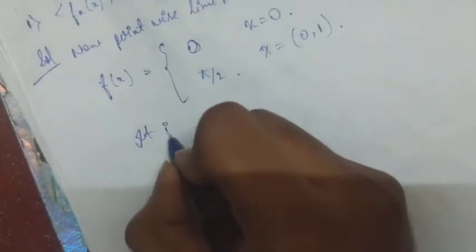We can see it is not uniformly convergent.